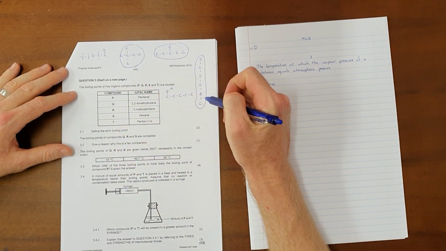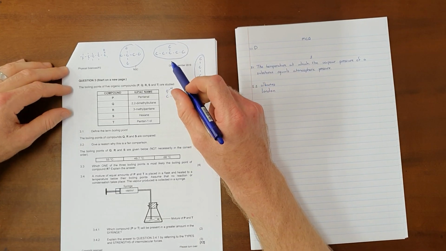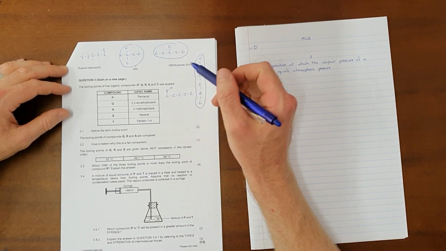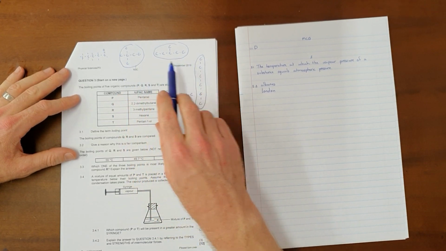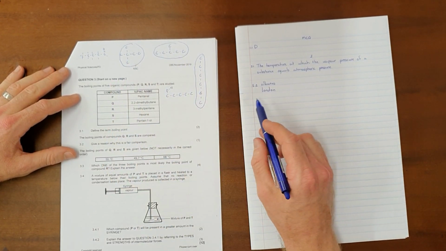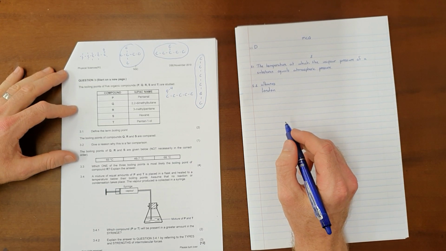So these are all alkanes. As a result, there are only London forces present, and as a result, the only thing that we are actually comparing is the chain length and the amount of branching between each of these molecules.